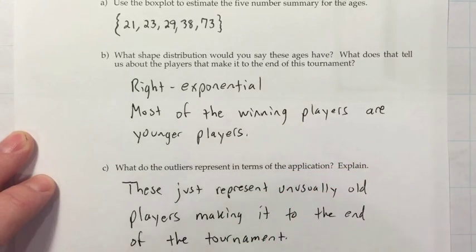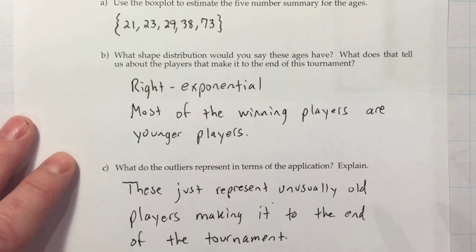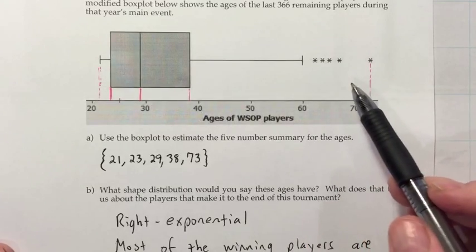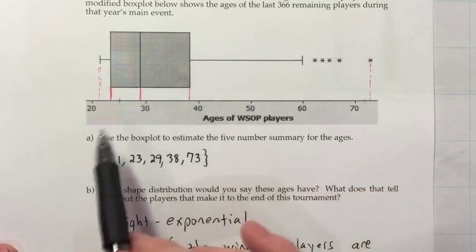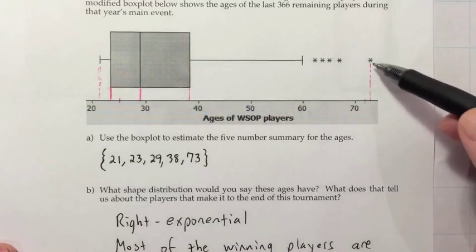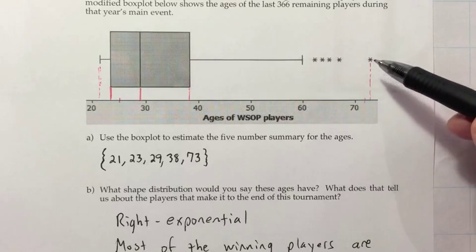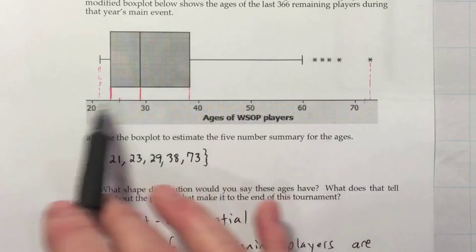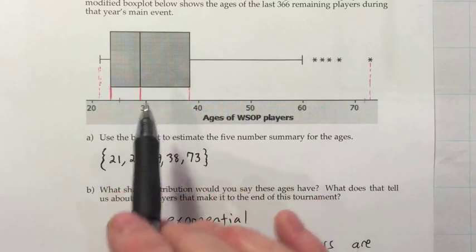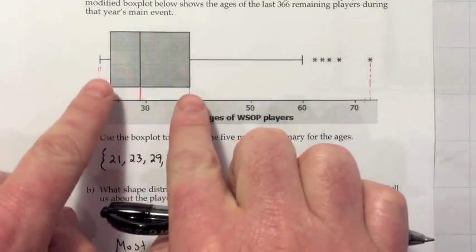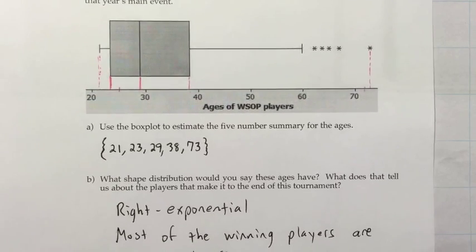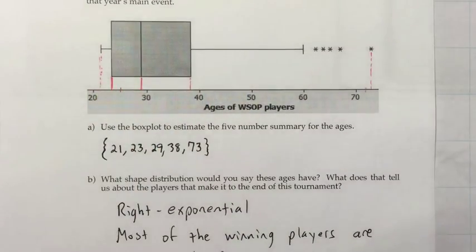And just being a little bit careful there with the phrasing, unusually old. I mean unusual because it's uncommon in the set. It's an outlier. It seems to stand apart from the rest, so it's unusual in that sense. I don't think somebody who's 73 is necessarily unusually old just as an individual, but when you look at this data set, they seem to stand out quite a bit from the bulk of the players that are left. So they're unusually old in the sense that they are much older than the middle 50% of the data, which is the type of measurement we're making with an outlier, saying it's unusually far away from where the middle 50% is.